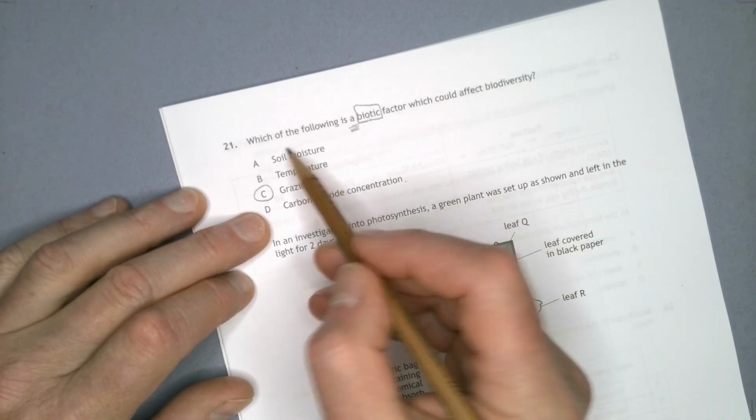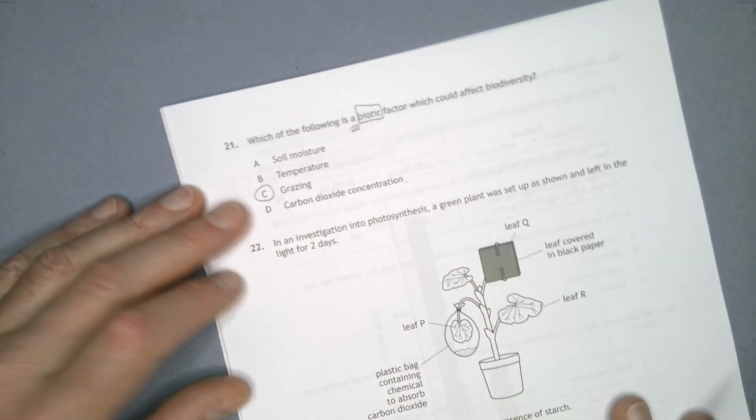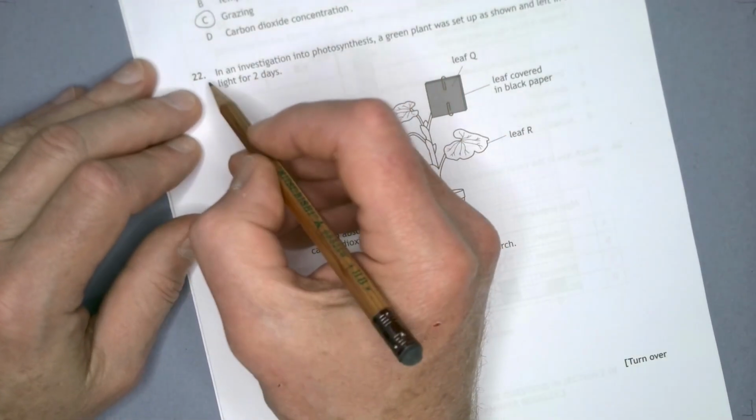So the non-biological one, the abiotic factors, there's 3 answers. For the biotic factor, there's only 1, so you can only pick grazing. Right, little trick for the exams there.